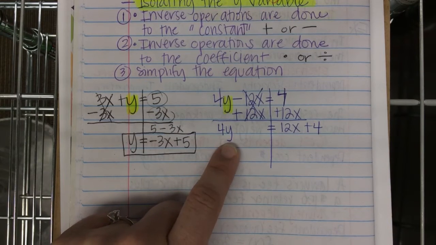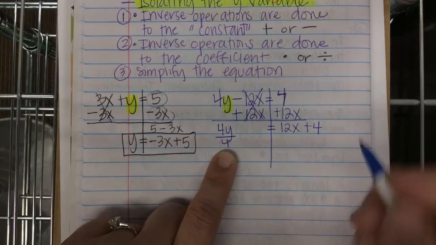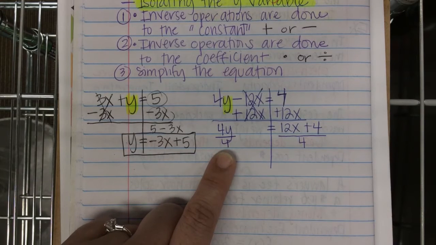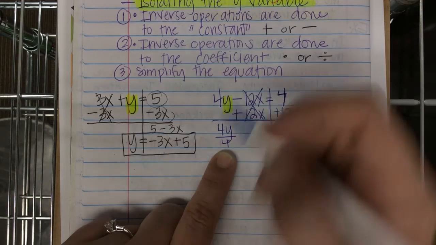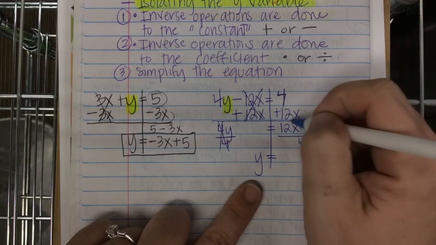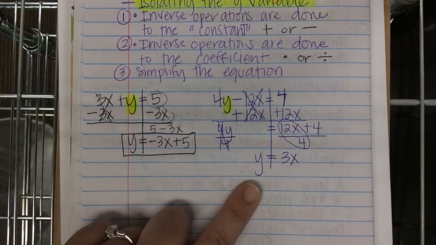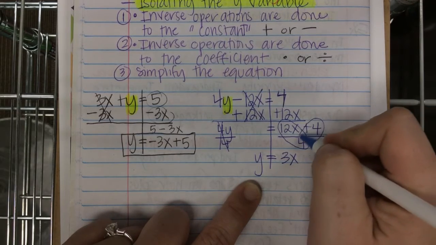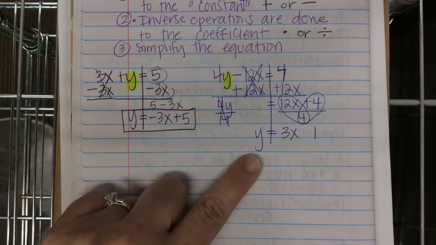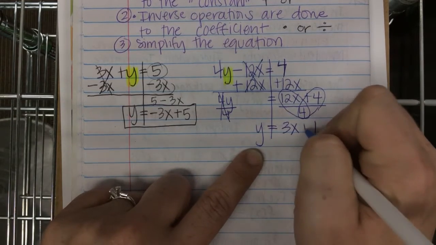Is y by itself yet? No. Not yet. I need to divide by 4, correct? Yeah. And over here, I'm going to divide everything by 4. So my 4's cancel out. I'm left with y equals. What's 12 divided by 4? 3x, right? And what's 4 divided by 4? 1. Is that my final answer? What did I forget? A plus sign, because it was positive 1.